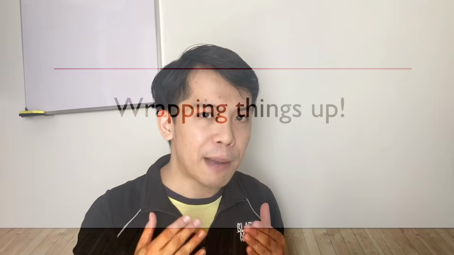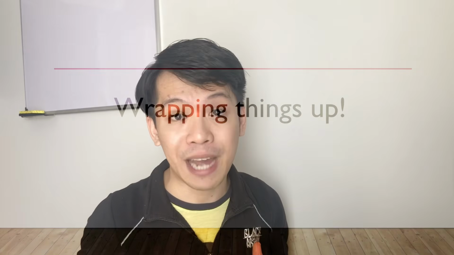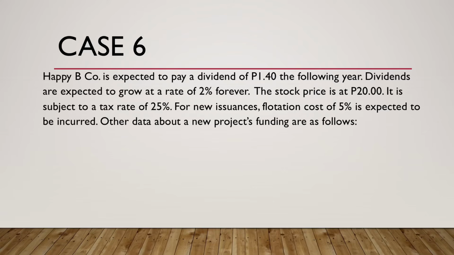Let's wrap everything up for the cost of capital using the last case. Happy Bee Company is expected to pay a dividend of 140 the following year. Dividends are expected to grow at a rate of 2% forever. The stock price is at 20 pesos. It is subject to a tax rate of 25%. For new issuances, flotation cost of 5% is expected to be incurred.